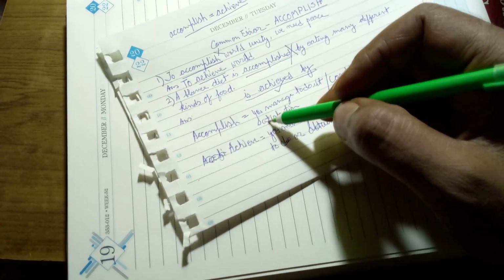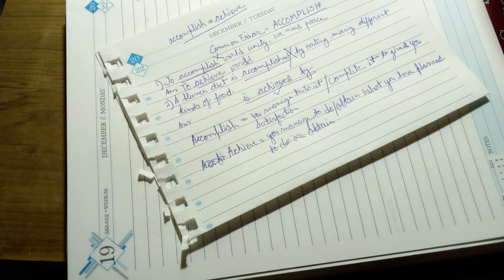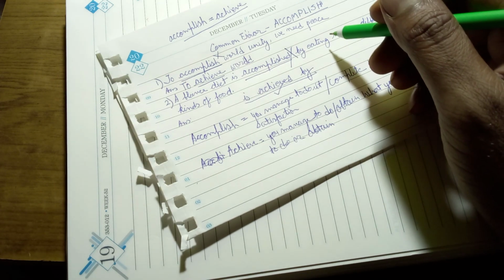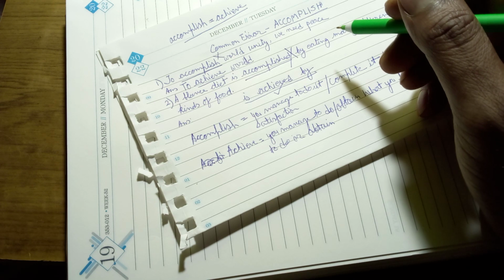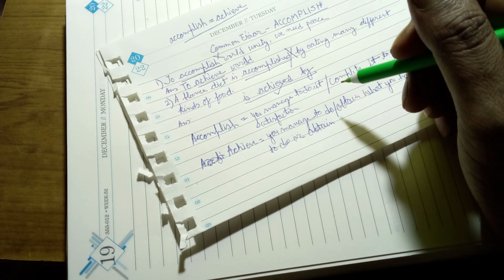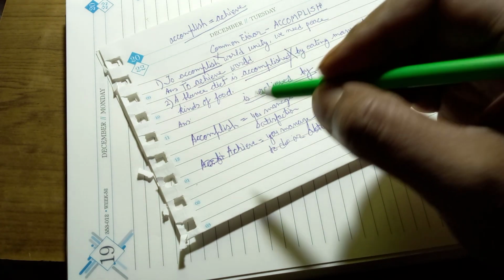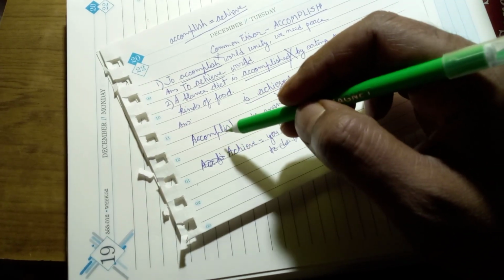Because you managed to do or complete it to give you satisfaction. He accomplished very little. This is the first example where you can use the word accomplish.